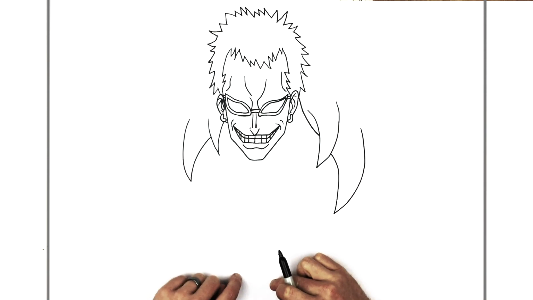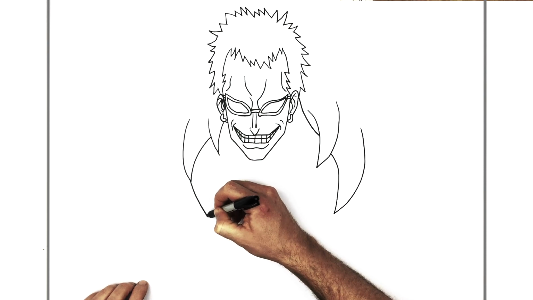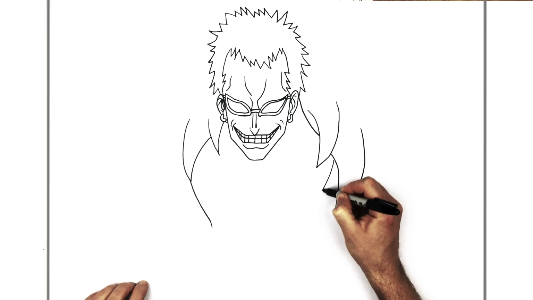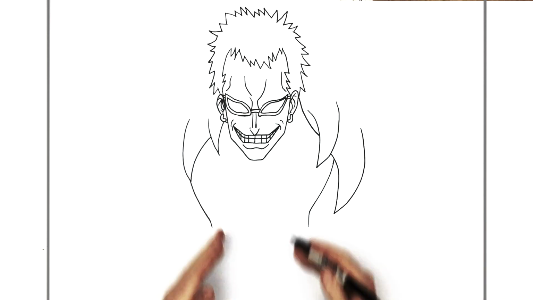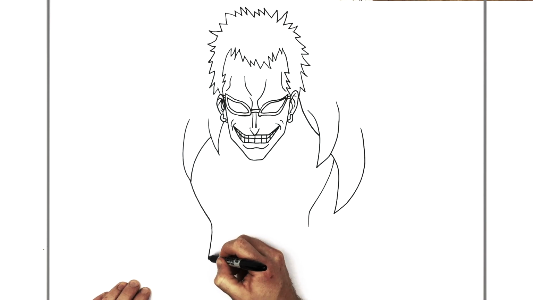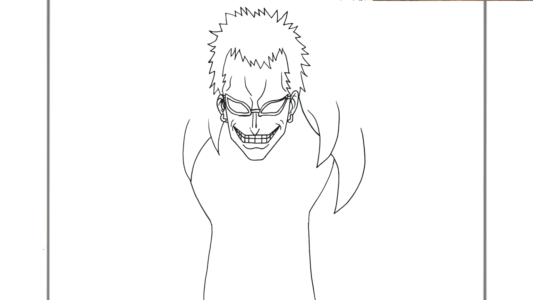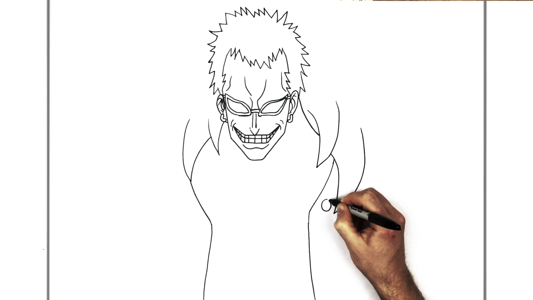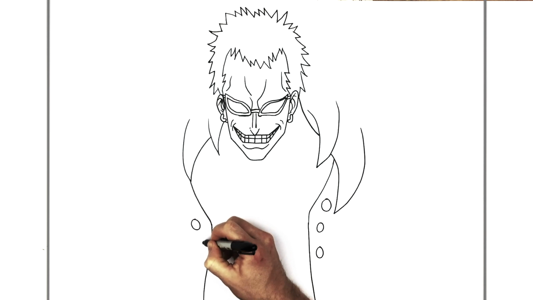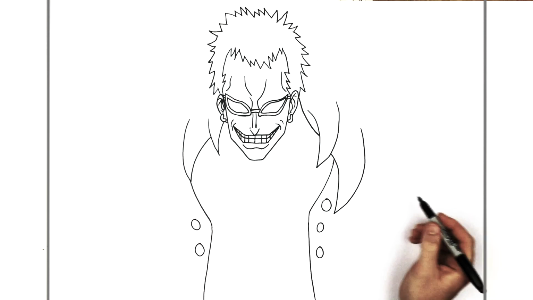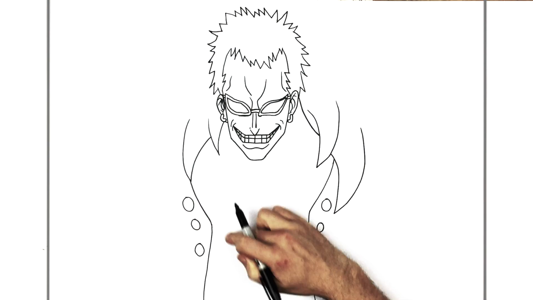And then his jacket will come down into here. So, comes in like so, and then this side comes in like this, okay? And then we go straight down, off the page. Okay. And then there's a couple of buttons. One, two, oh, one more. Just there.